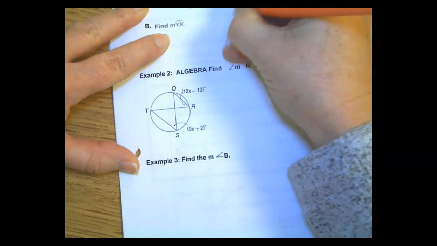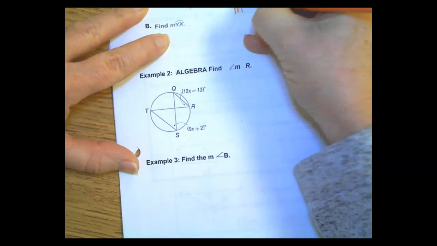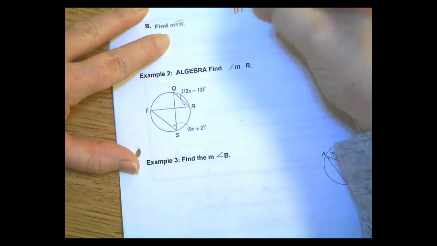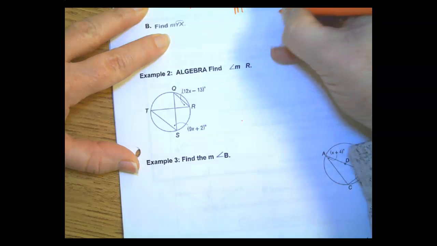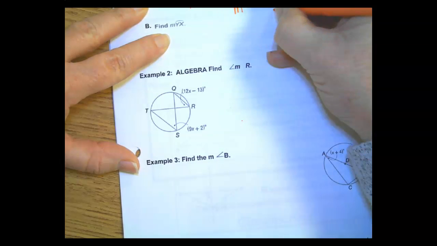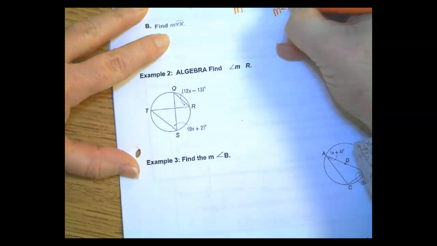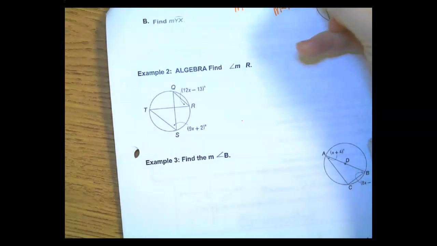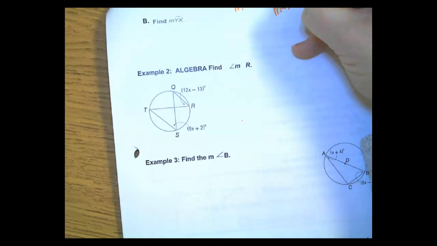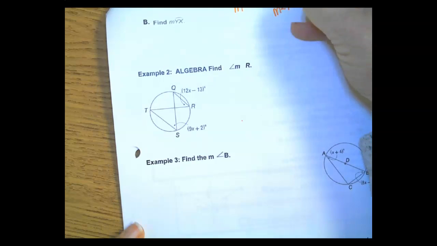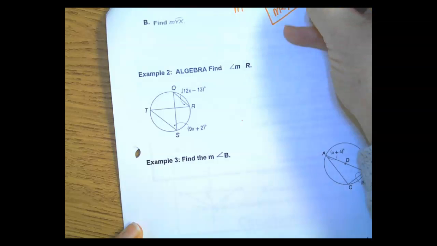ZW is 86, so 1/2 of 86. So X is equal to 43 degrees.